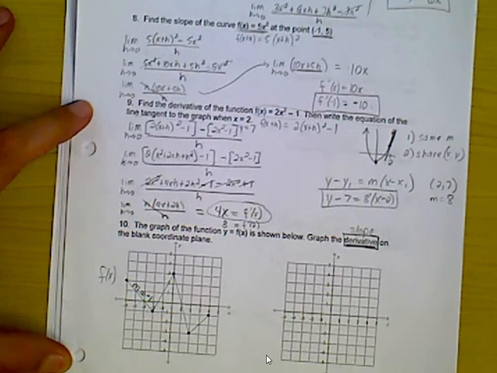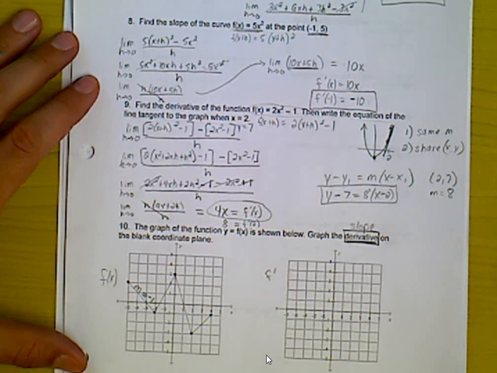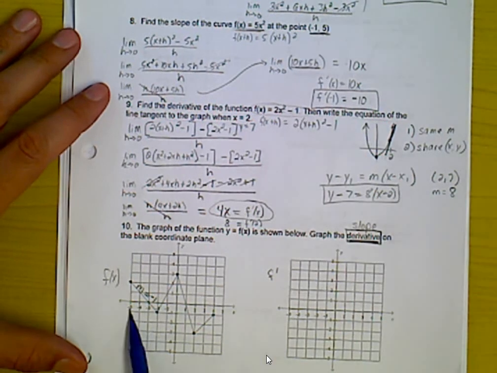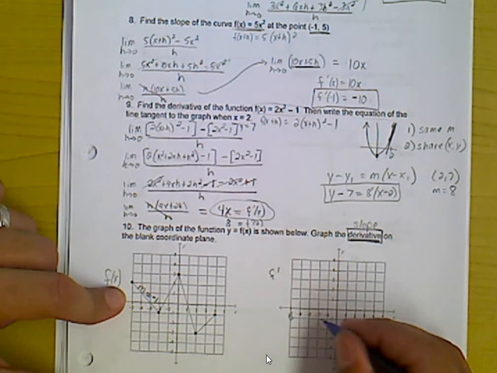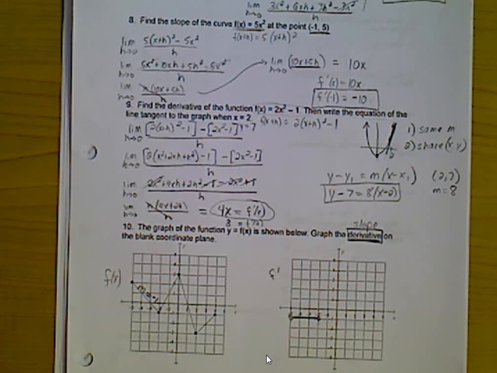The reason that is important is because we're going to come over here and graph our derivative, and the derivative is your slope. Notice how this line starts at -5 and ends at -2. So from -5 to -2, our derivative is always -1. It's just always going to have a y value of -1, starting at -5, finishing at -2. So that's what that would look like.